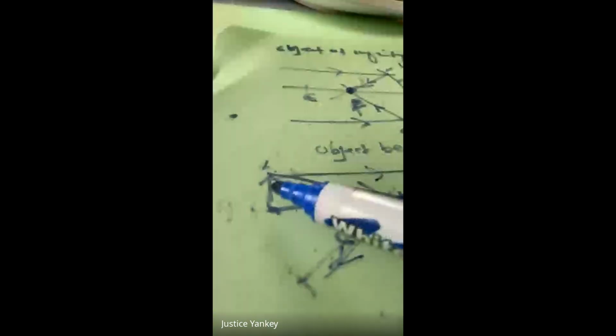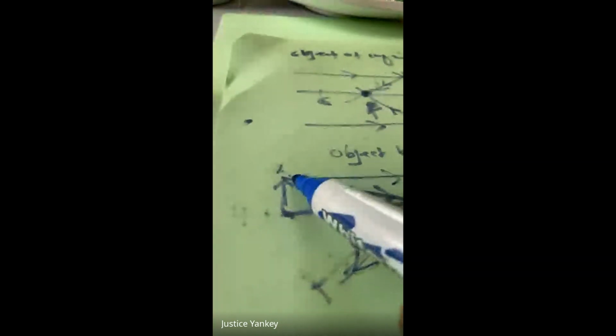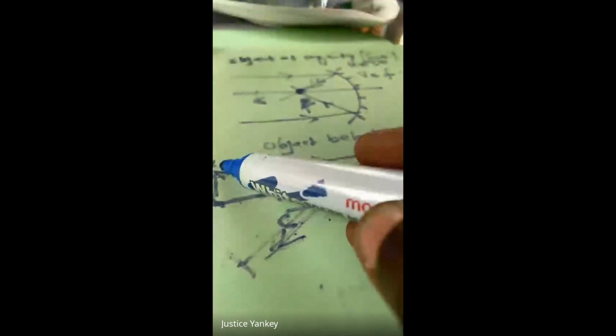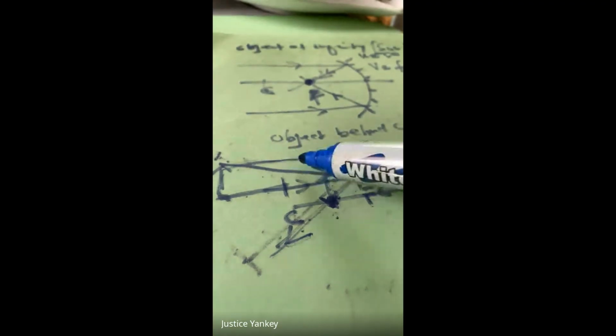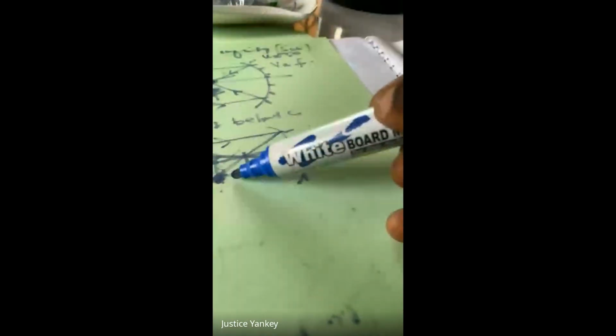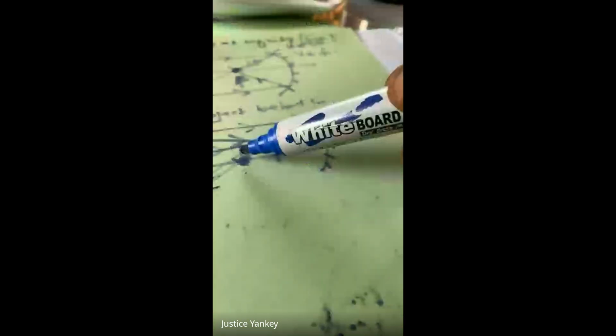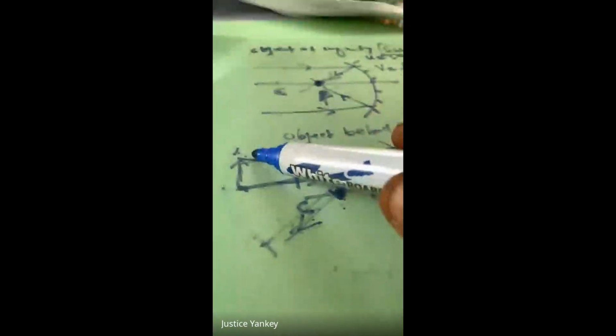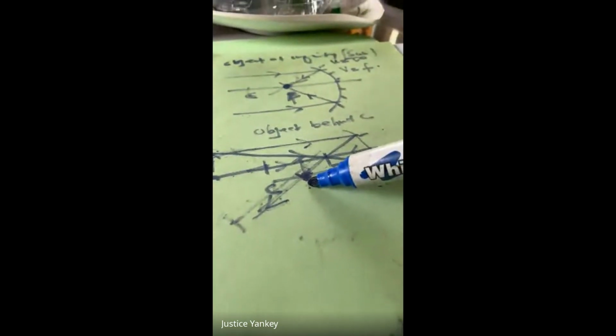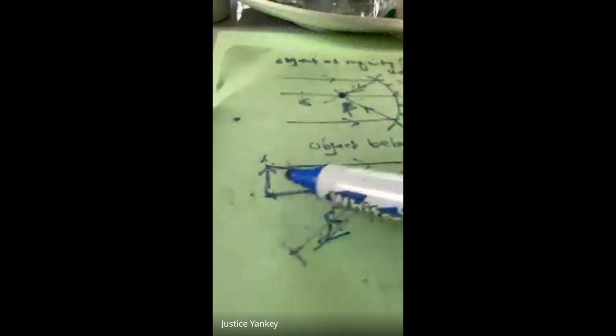Sometimes we only need the parallel ray and the focal ray to be able to know where the image will be formed. So here, the object is behind C, the center of curvature, as I've shown here. A ray from the head, parallel to the principal axis, is reflected towards the focus like this. Then another ray from the head passing through the focus, which is a focal ray, after reflection is now parallel. Now these two reflected rays meet here. And since they are coming from the head of the object, the head of the image will be formed there.